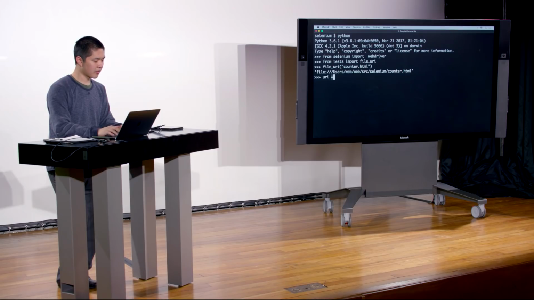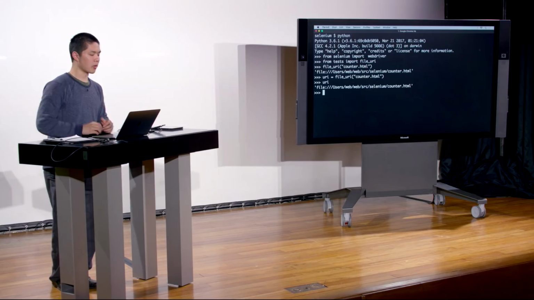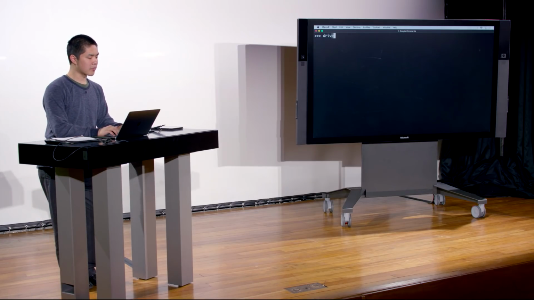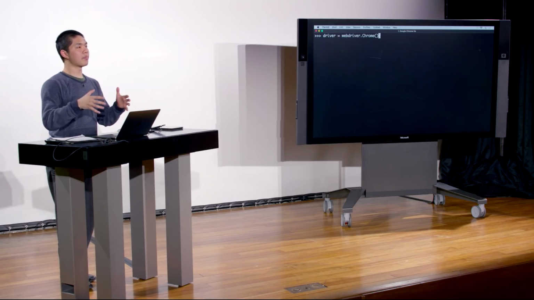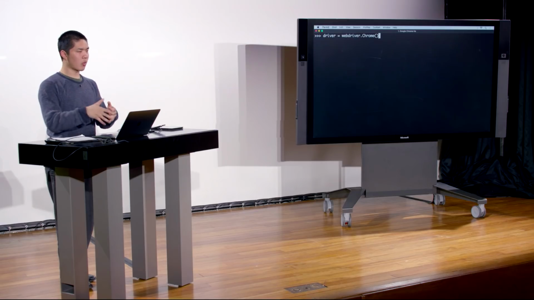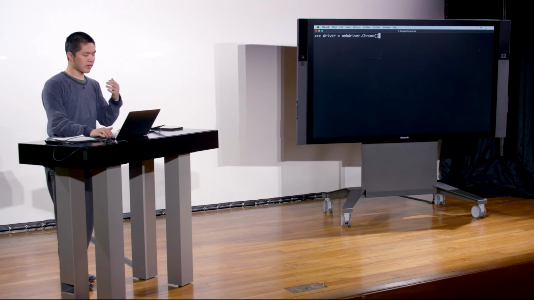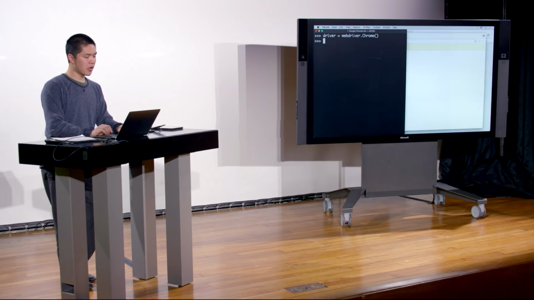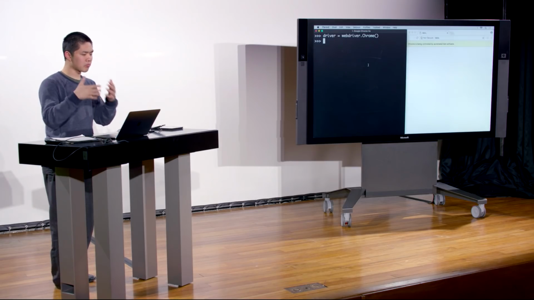But I'll go ahead and save that inside of a variable called uri. And now what I'm going to do is create a webdriver by going webdriver.Chrome. So Selenium has a whole bunch of built-in web drivers for different browsers. Chrome just happens to be the one that I'm going to use now. And what effectively this is going to allow me to do is control Google Chrome through the usage of Selenium's Python API.